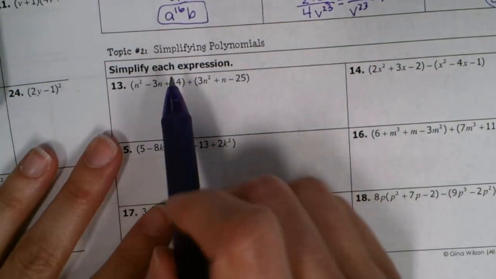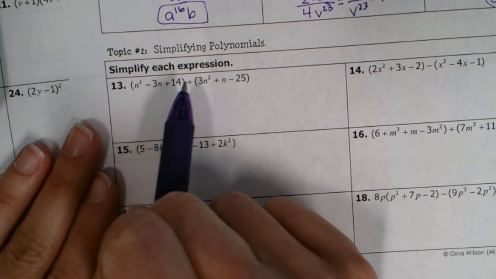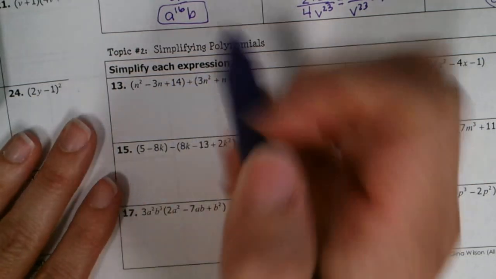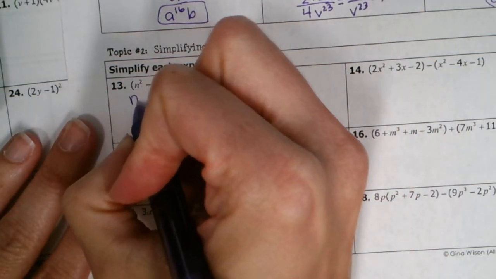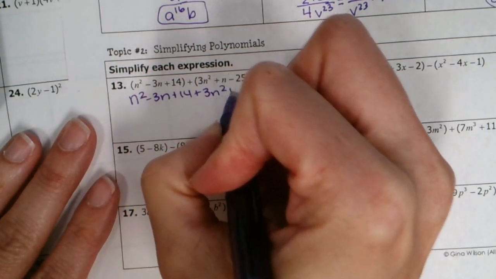All right, in this section, we're simplifying polynomials. We're going to combine like terms, basically, for adding and subtracting. When we have an addition symbol here, we can just take the parentheses off. We don't have to worry about changing any signs.